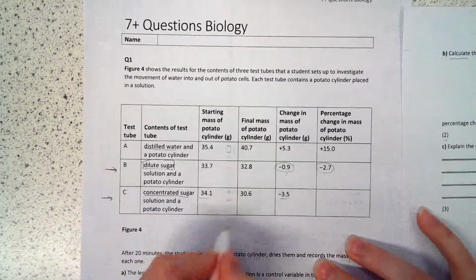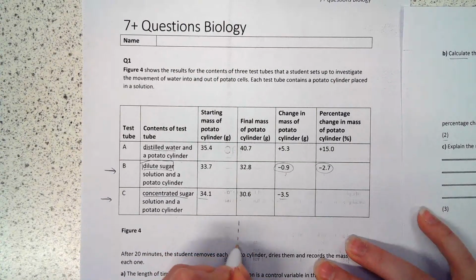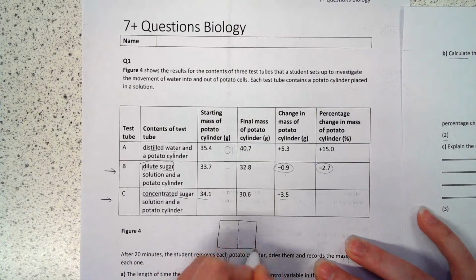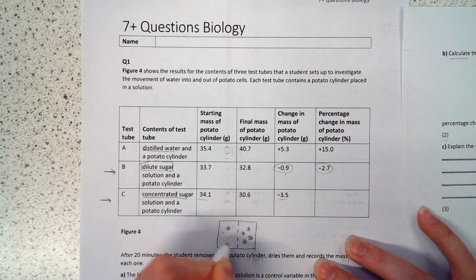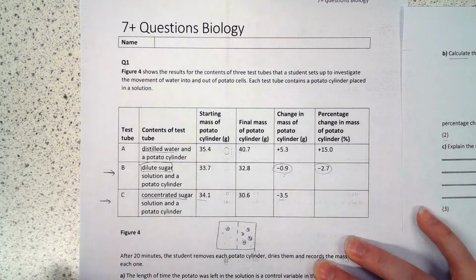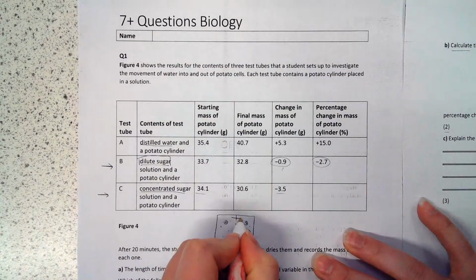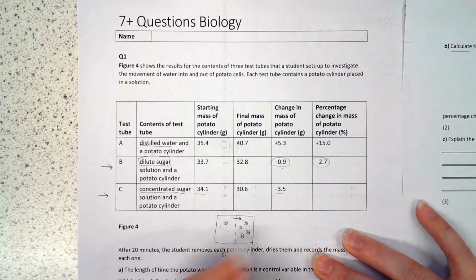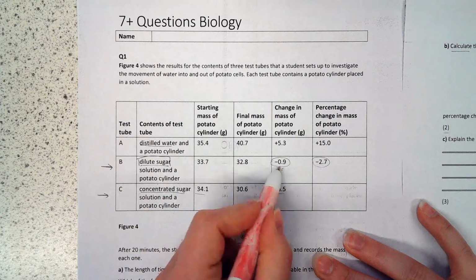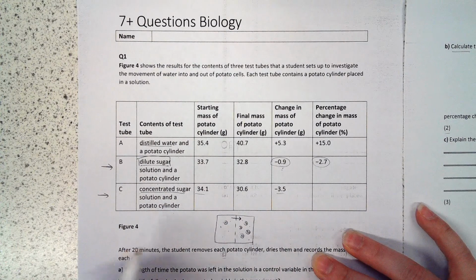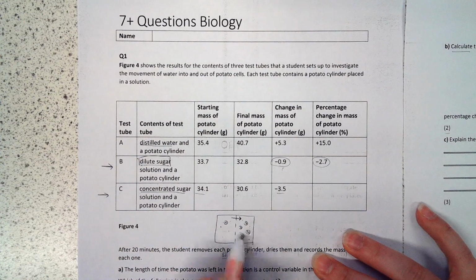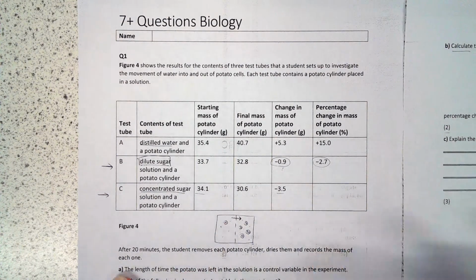Okay, so if we go back to the principles of osmosis, water molecules move from an area of low solute concentration to an area of high solute concentration. So if we've got the same number of water particles on both sides, they'd move to where there is a higher solute concentration. So in this example, we know that water moved out of the potato because it decreased in mass. So we know that the water it was placed in had a higher solute concentration than inside the potato.